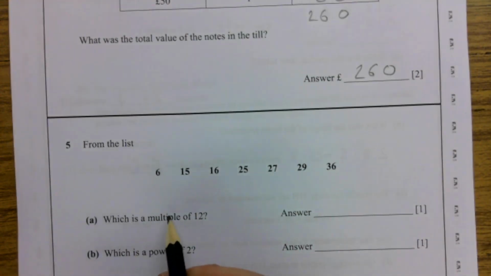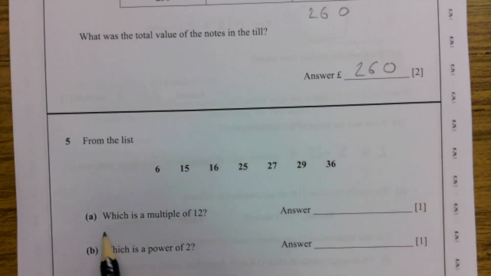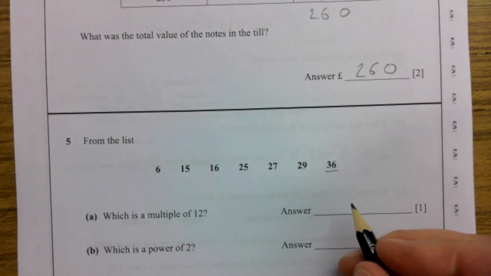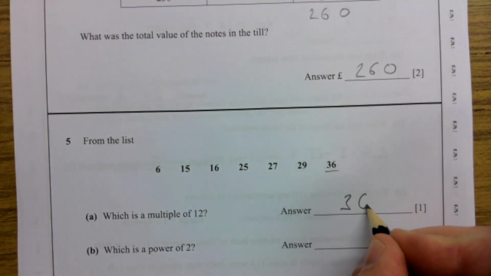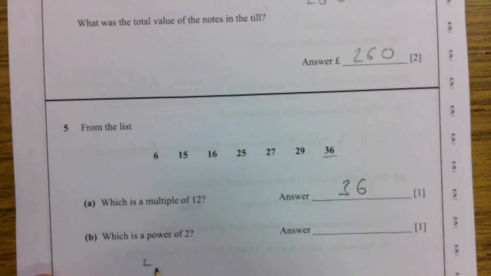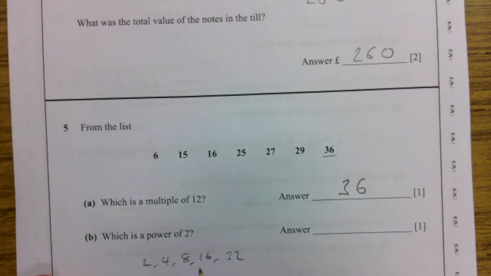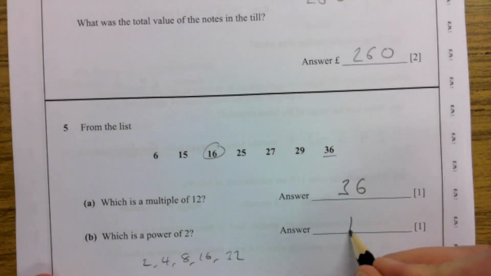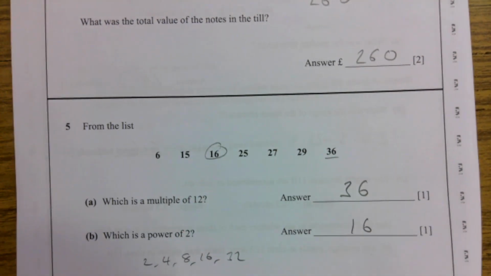From the list, here's my list here, which is a multiple of 12. Well, 36 is going to be our multiple of 12. Which is a power of 2. So with 2 to the power of 1, which is 2, 2 to the power of 2 is 4, then 8, then 16, then 32. So are any of those numbers in there? Well, 16 is. So 16 is our answer for that one.